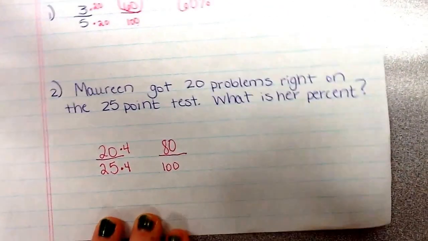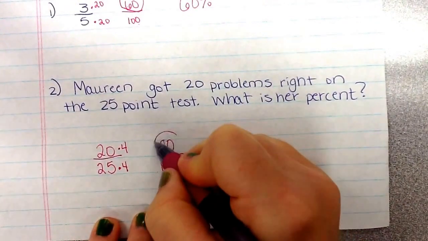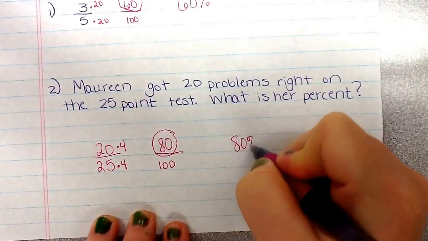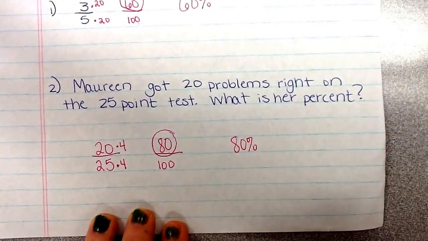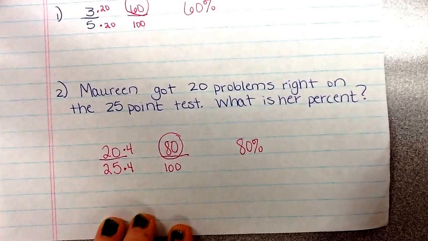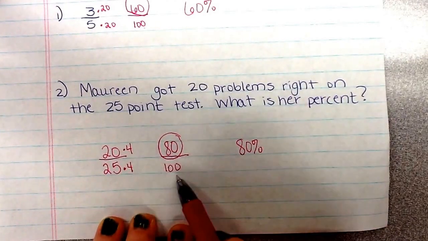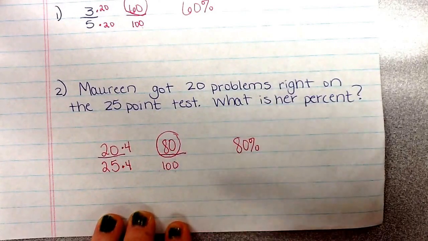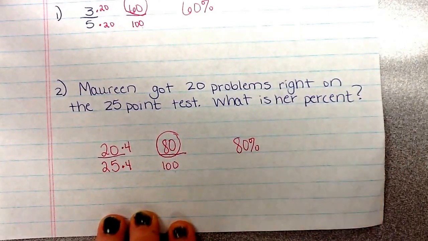A percent is a number over 100, so it must be 80%. Maureen got 80% on her test. Okay. So make our fraction over 100 to get your percent. Nice job today, mathematicians.